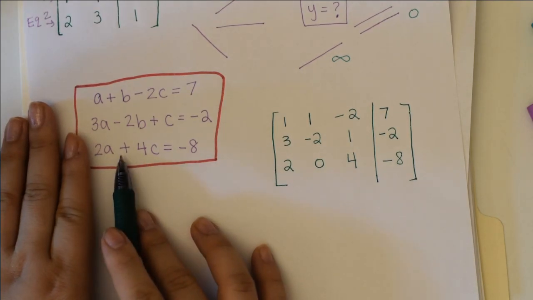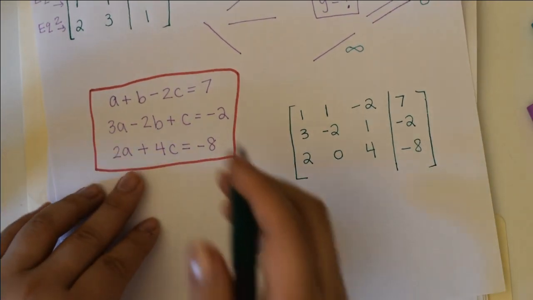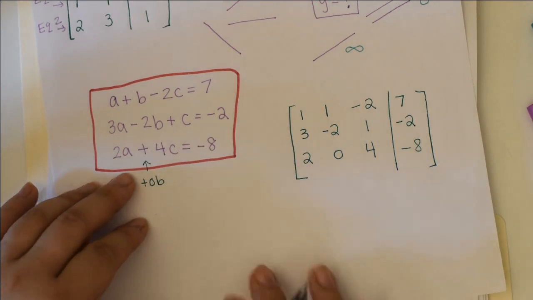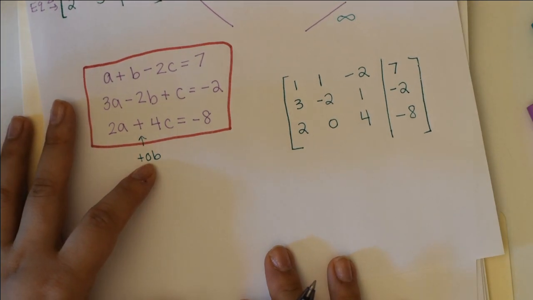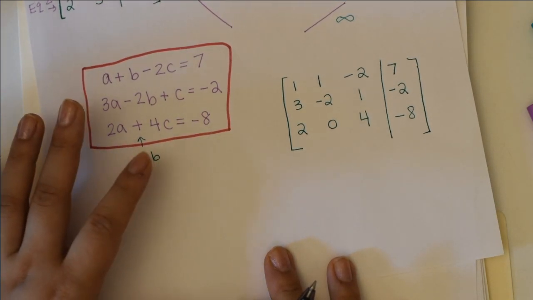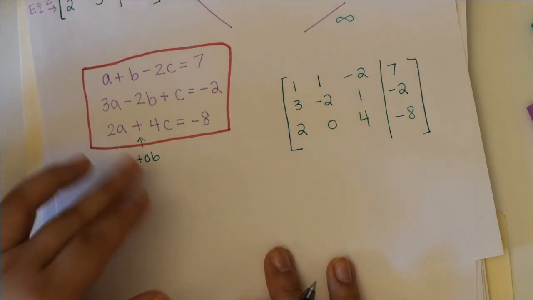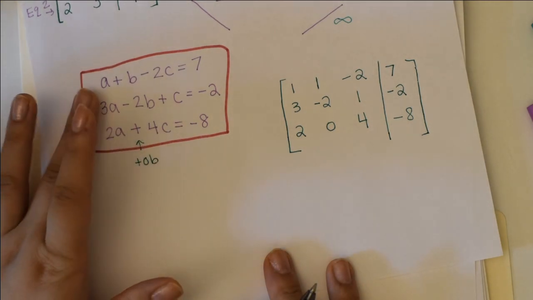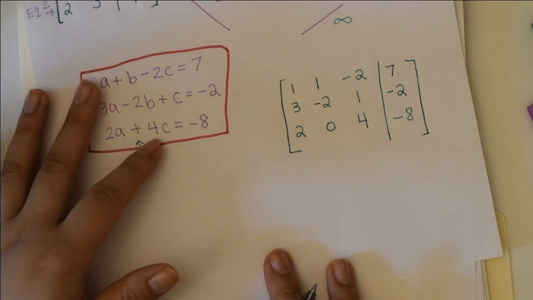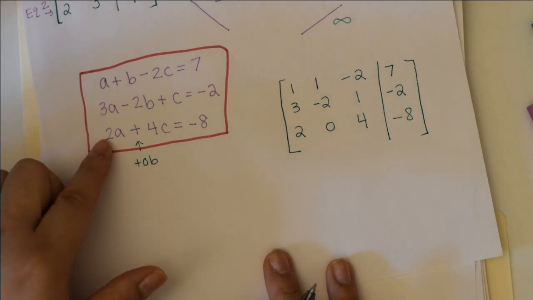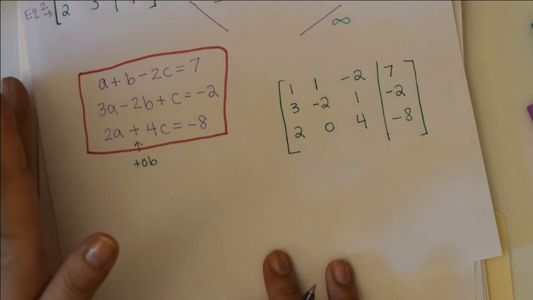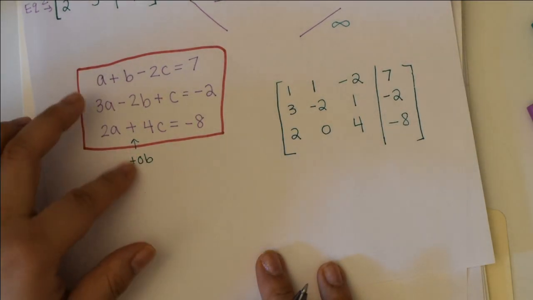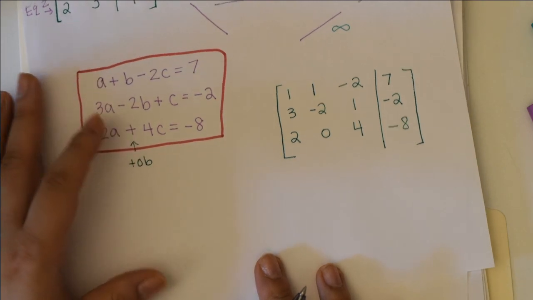So the 0 is because, remember, I'm basically adding a 0B, because 0 times anything is 0, and anything plus 0 is itself because of the additive identity. If you remember that, the additive identity and the multiplicative identity, I kind of mentioned them in a stream, but the idea is just anything plus 0 is itself, like 5 plus 0 is still 5. So essentially I have this hidden 0B here.